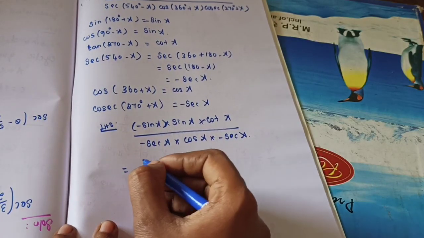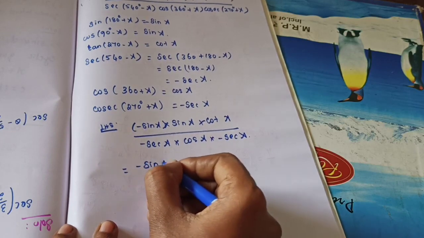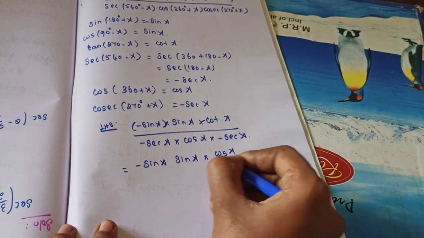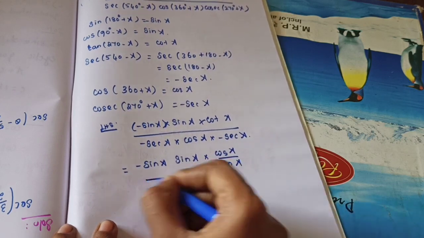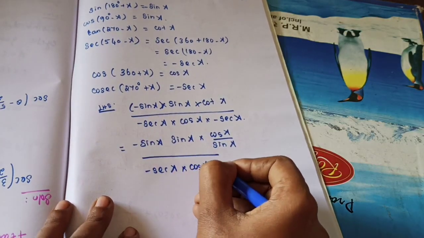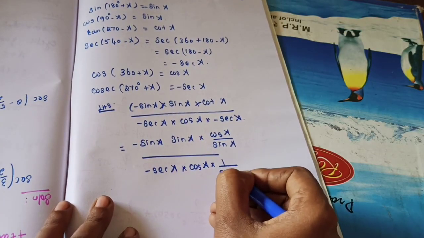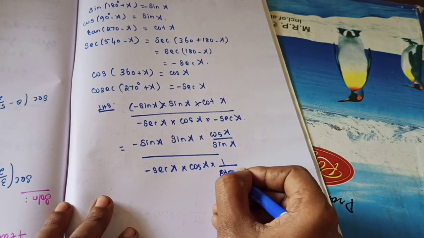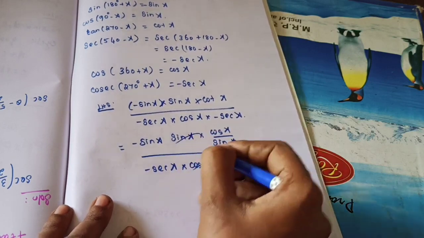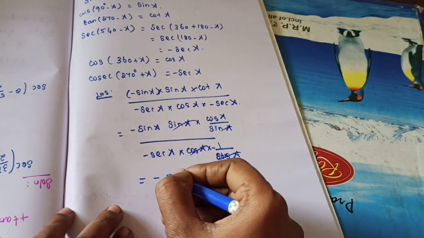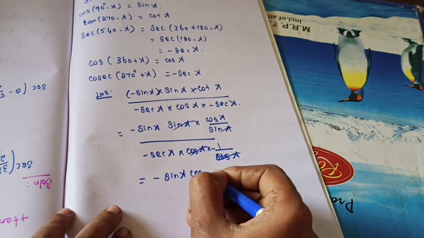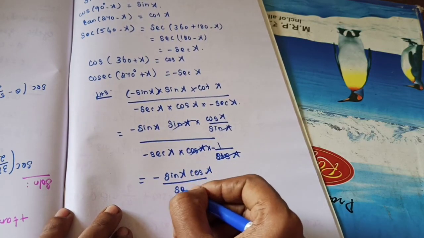Simplify. Minus sin a, cot a, how will you write? Cos by sin. Then minus secant a cos a. How will you write secant a? 1 by cos a. Is it right? So cos a cancels, sin cancels. What's the balance? Minus sin a cos a divided by secant a.